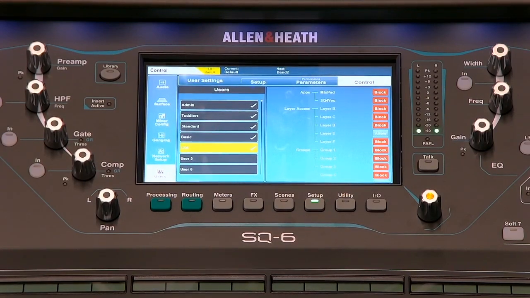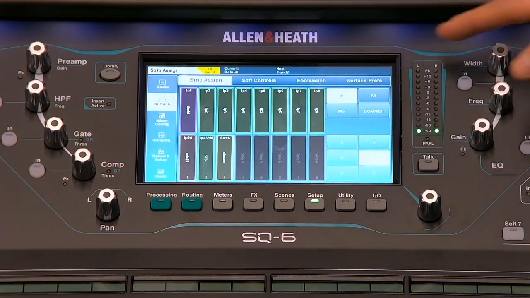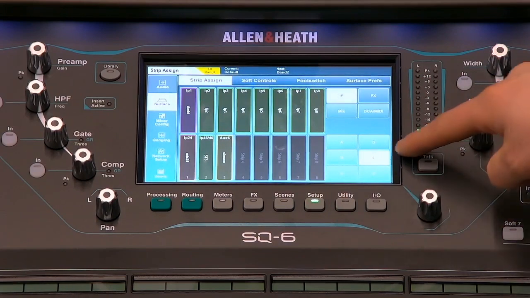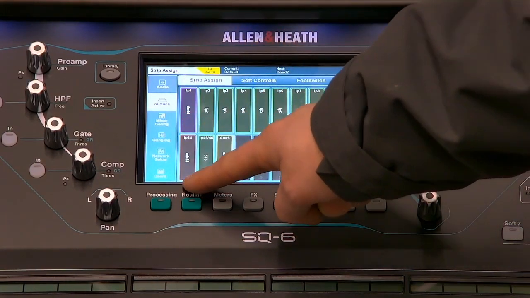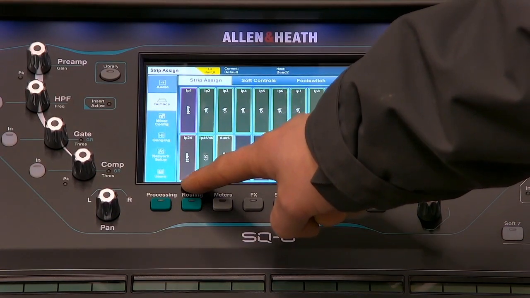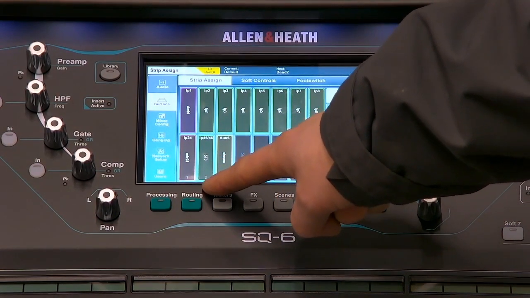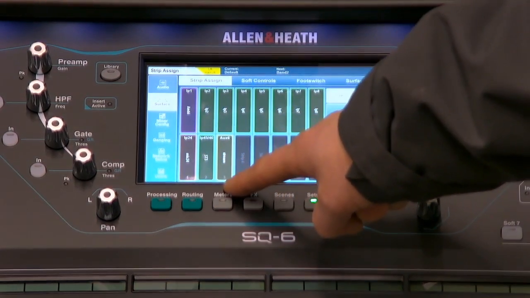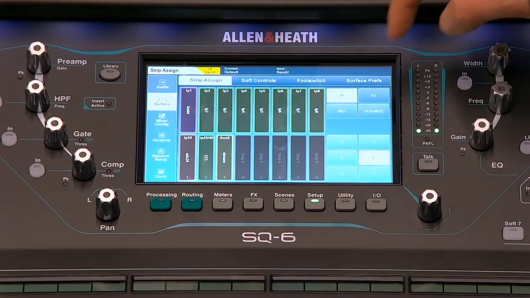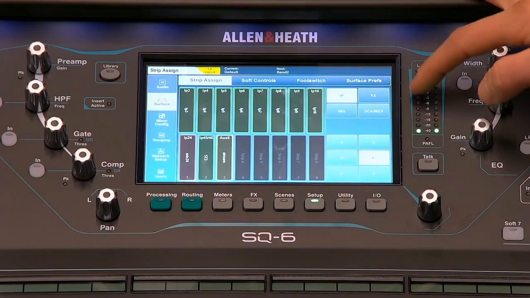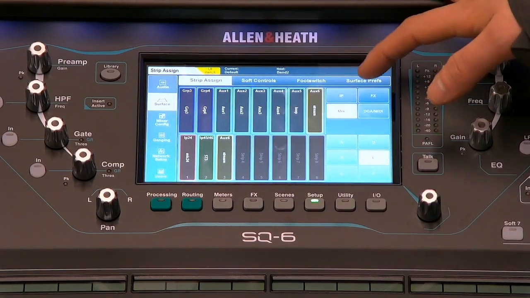Now if I want to adjust what that layer looks like, I can go to the surface here, and I'm currently on layer E, which on slider 1 has mic 24, slider 2 has the ST3, and slider 3 has the stream output. Now what I want to actually do is give them the ability to adjust the overall volume in the church.